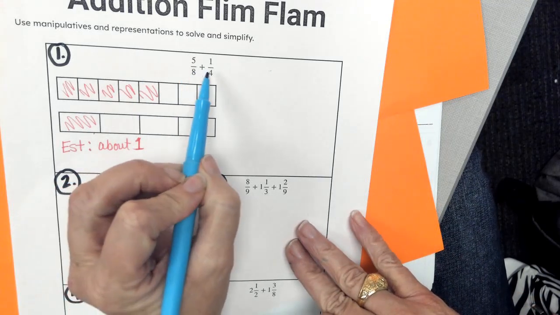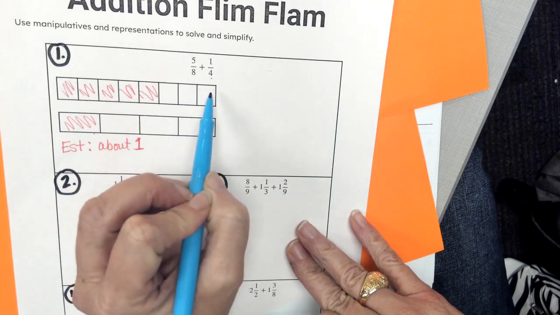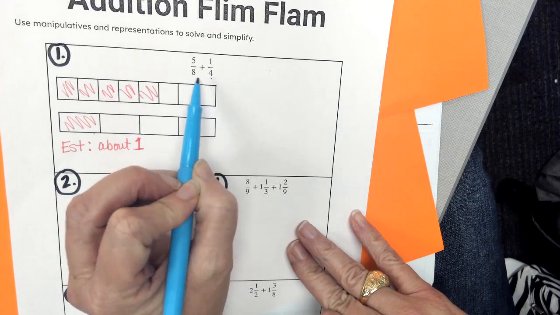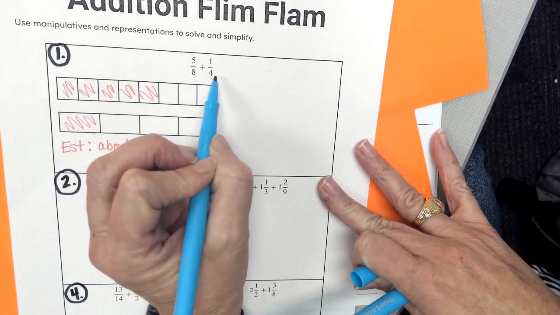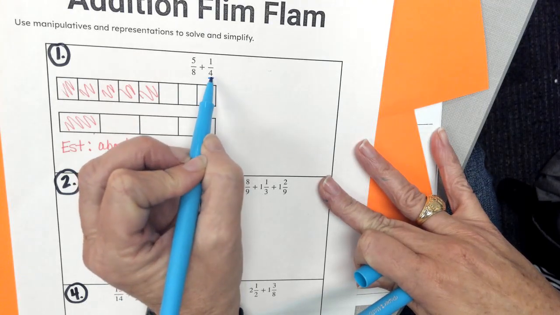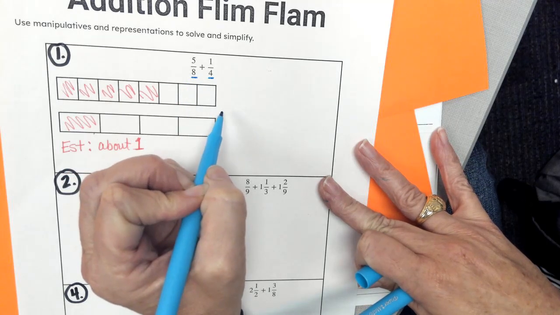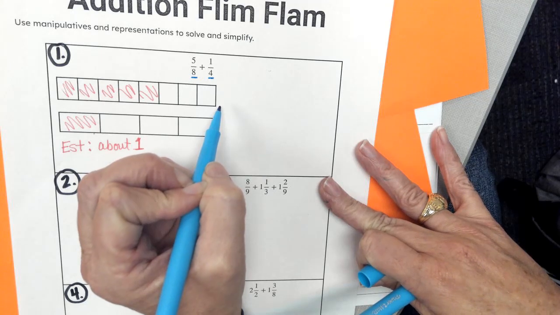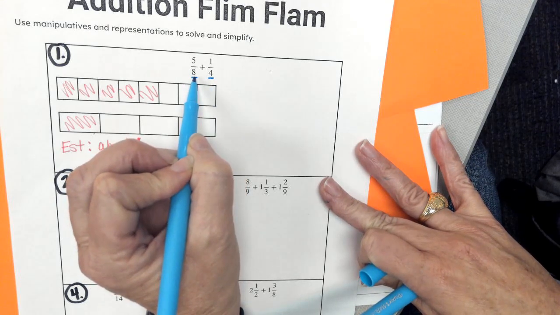Well, when I look at these two numbers, I see that I do not have common denominators. So the first thing that I'm going to need to do is to find common denominators. And I always take my lower denominator number to see if I can count to this higher number. If that's the case, then that requires less work and it will be easier and quicker for me to solve. So can I count by 4s and get to 8?